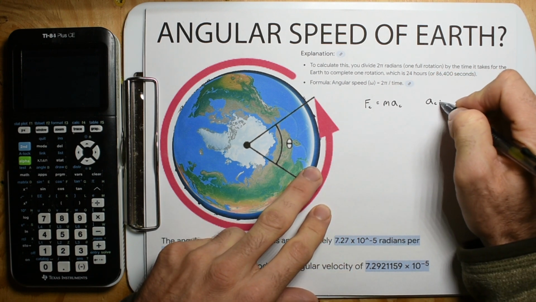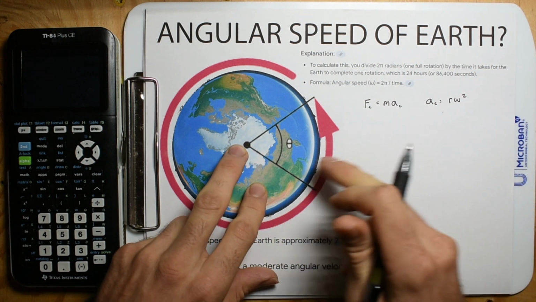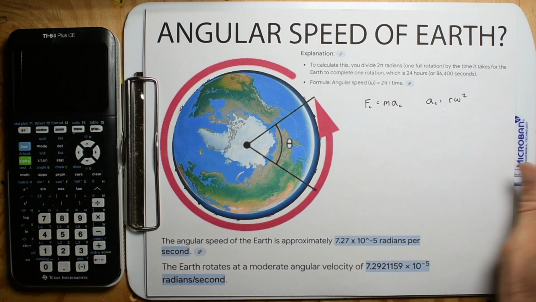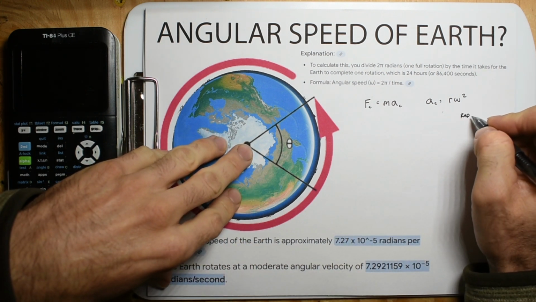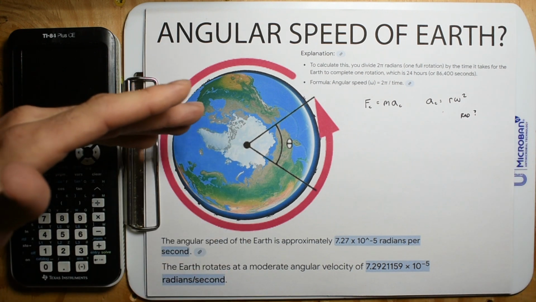That acceleration is r omega squared. So this is going to be the radius of the Earth, and it's going to be the angular speed. And angular speed is in radians per second, so we're going to get to that in a sec. Because I always joke around that no one knows what a radian is, and maybe you don't.